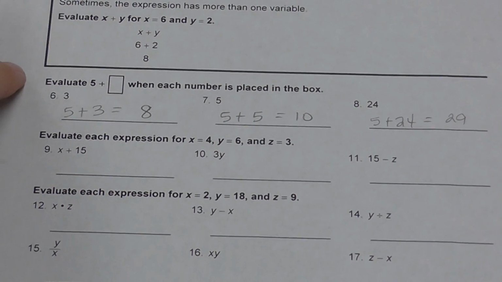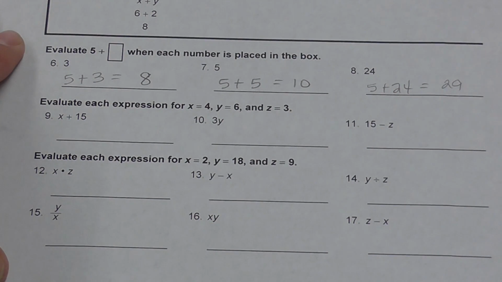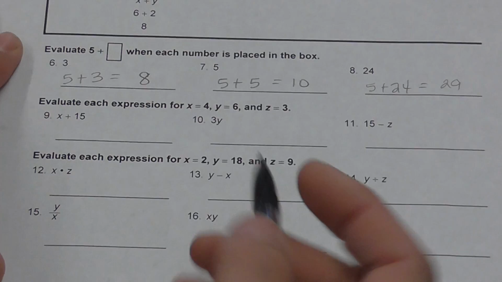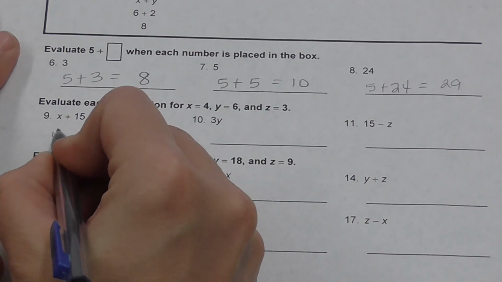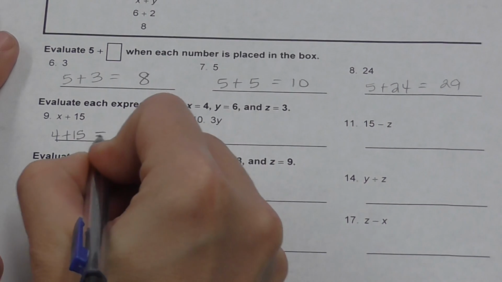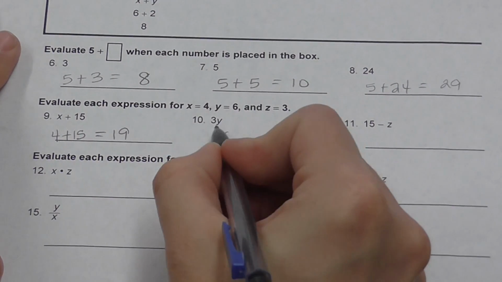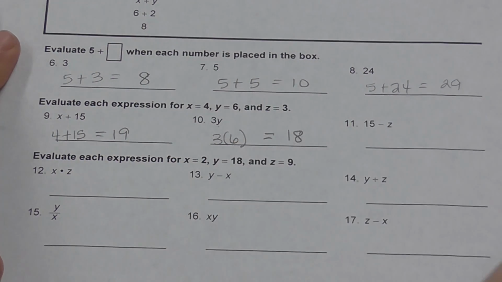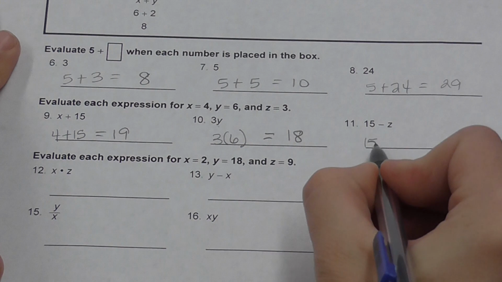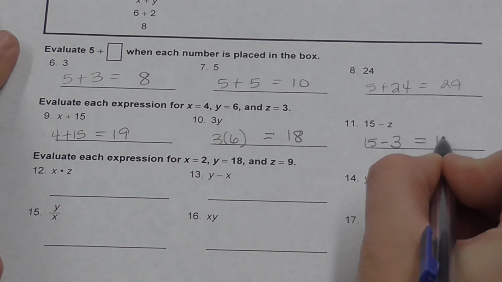All right, so now evaluate each expression where x equals 4, y equals 6, and z equals 3. So I'm just going to go in and replace each one. So here is going to be 4 plus 15, so that's just going to be 19. Here I'm going to say 3 times, instead of y, I'm going to replace that with a 6, which just equals 18. And here I'm going to say 15 minus, and in place of the letter z, I'm going to write the number 3, and that's just going to be 12.